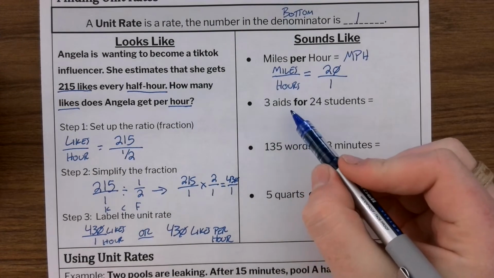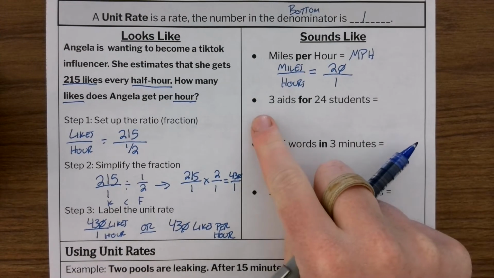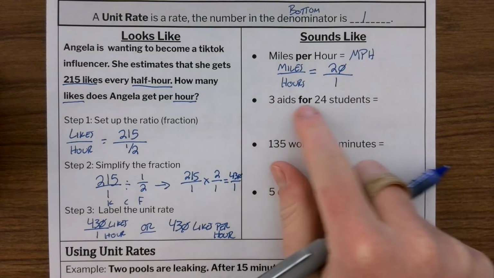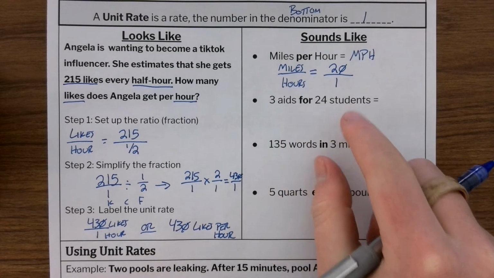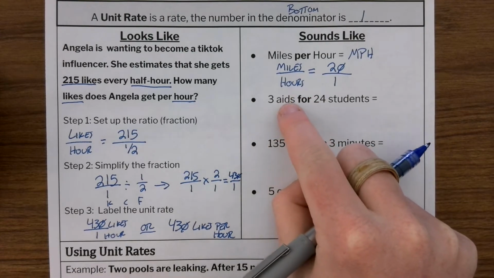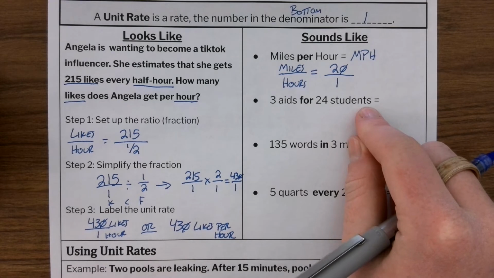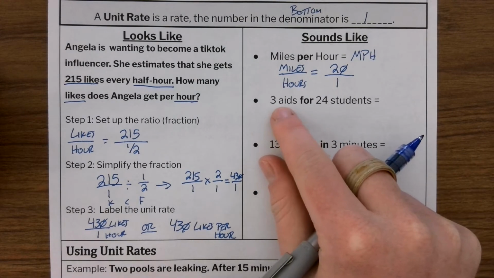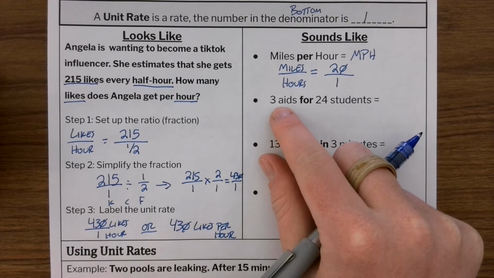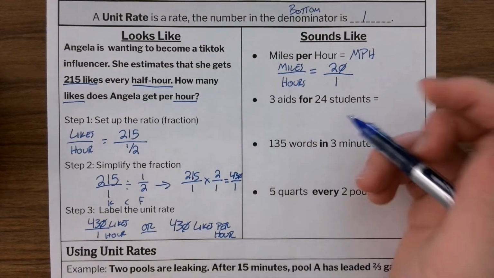Next, we have 3 aides for 24 students. Now, unlike a regular rate where we would just put it in order, we have to decide what we want one of. Do I want 1 aide or 1 support staff member, or do I want 1 student? In this case, I want one of the smaller number. I want to know how many aides or how many support staff there are for a number of students.